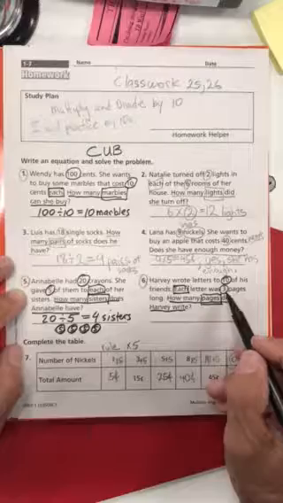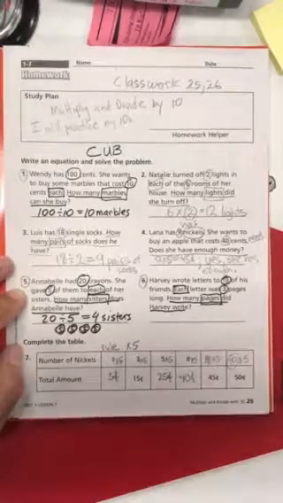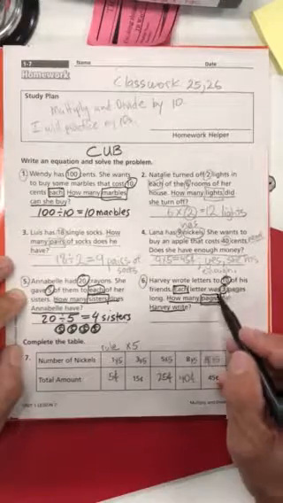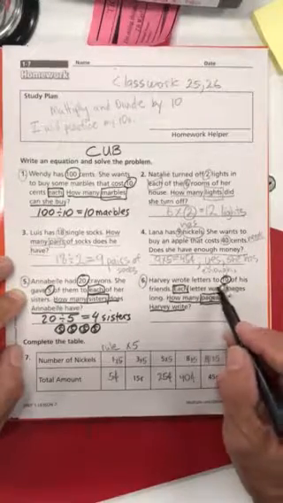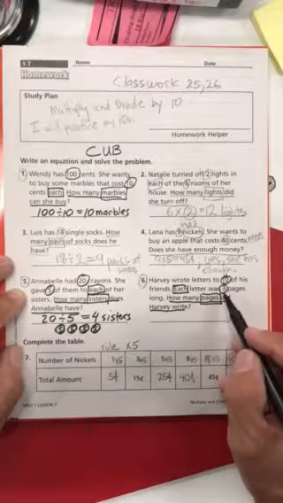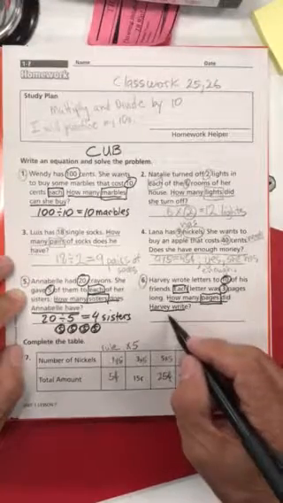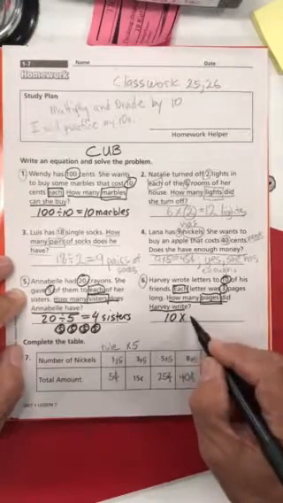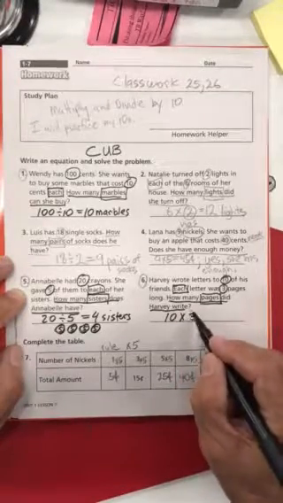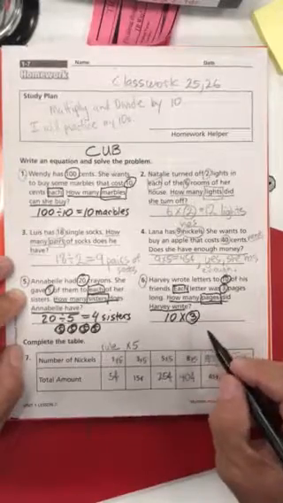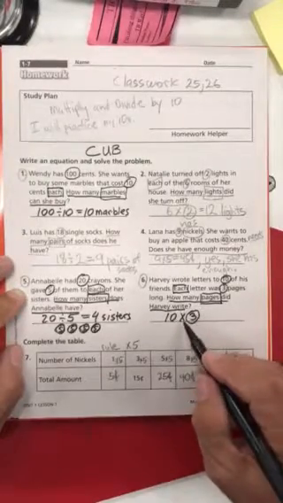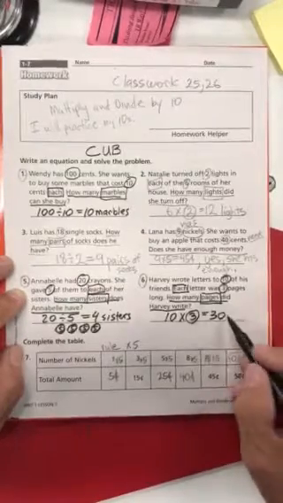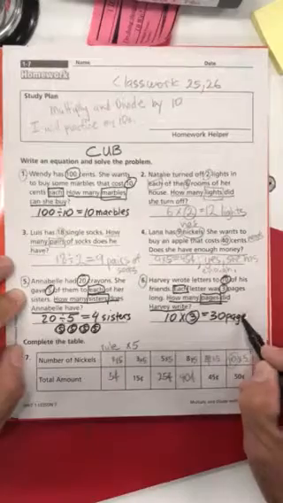Because if each letter was 3 pages long and he has 10 friends, we know it's going to be much more than just 10 pages. He has 10 friends and they each get 3. So we have 10 groups, and the size of the group is 3 because each letter is 3 pages long. So 10 groups of 3 equals 30, and our label is pages.